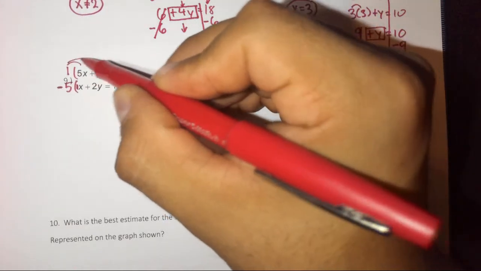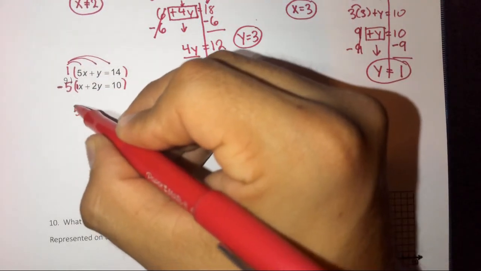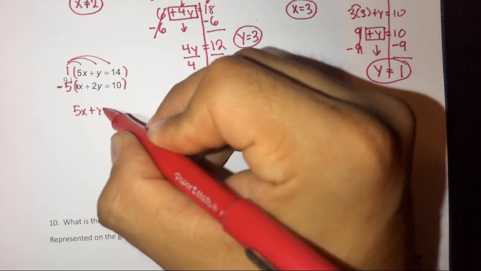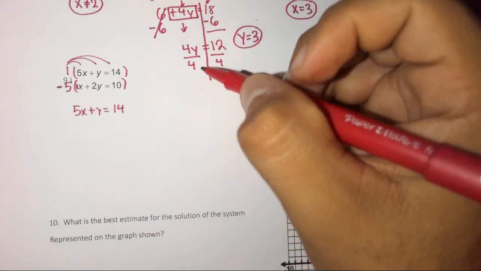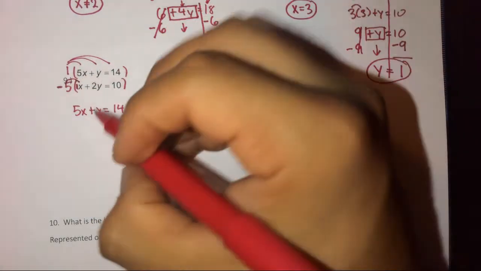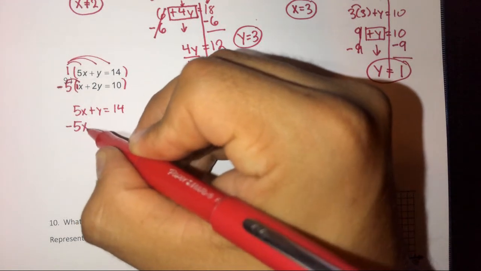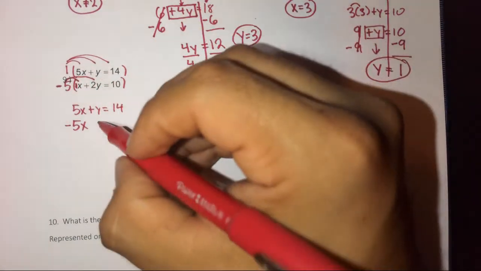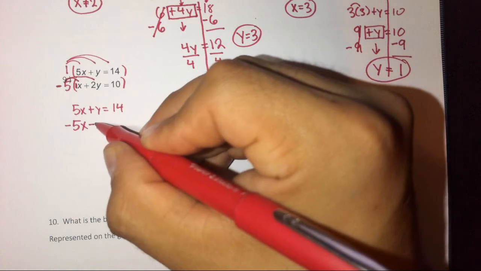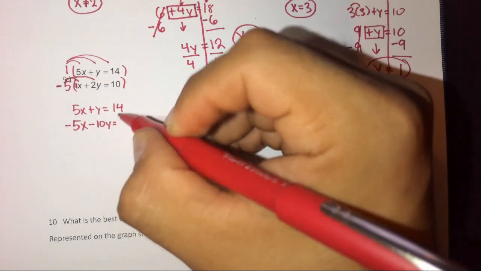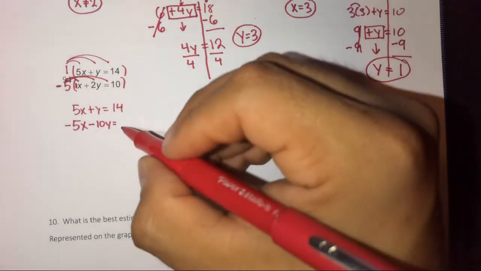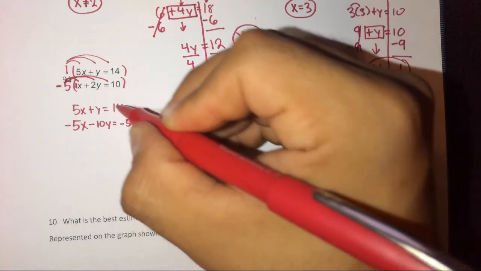Really, 1 times all of these is going to be the exact same thing, so I'm just going to write 5x plus y equals 14. On the bottom, we have negative 5 times 1, which gives me negative 5x. Negative 5 times 2y, which gives me negative 10y. And then negative 5 times 10, which gives me negative 50.